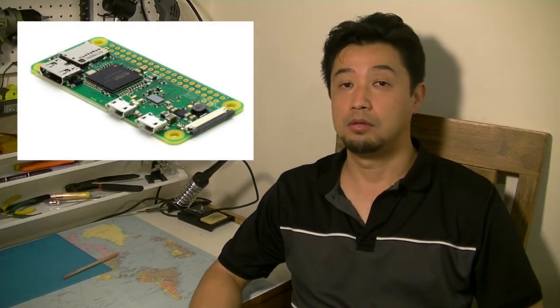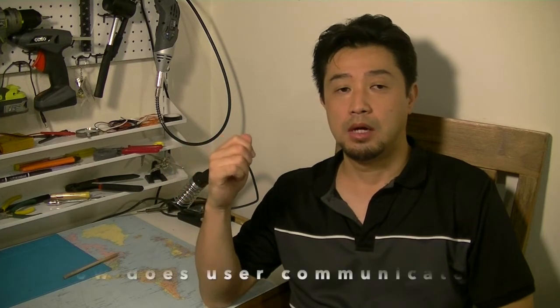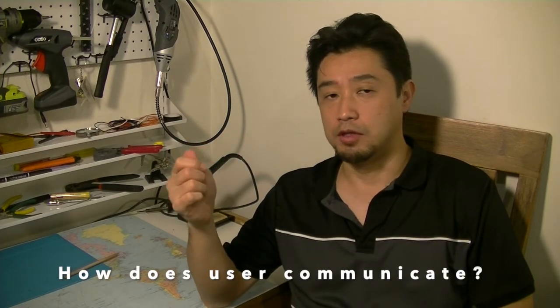Now I have Raspberry Pi Zero as a logic board to process information, and also a Pi camera to capture images, and also text and audio output to communicate with users. But how does the user communicate with this device?